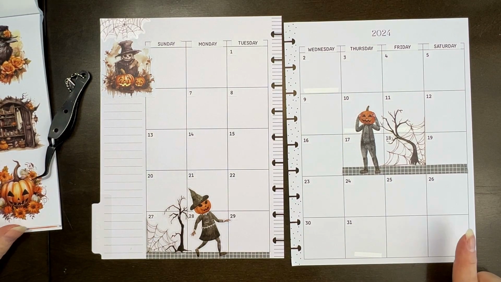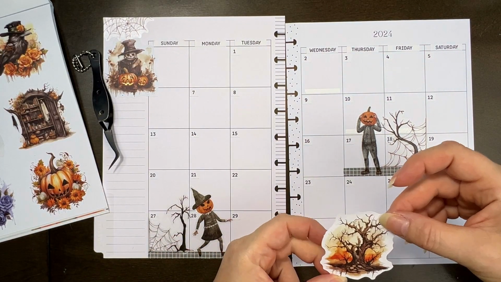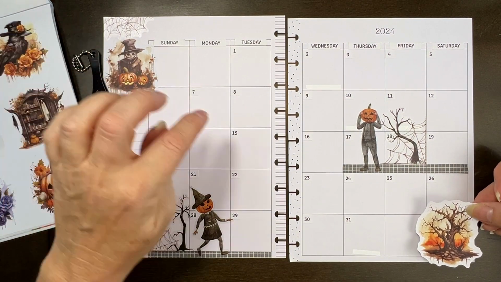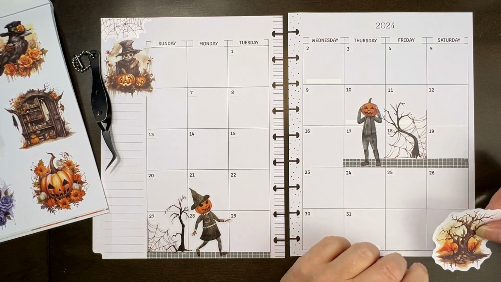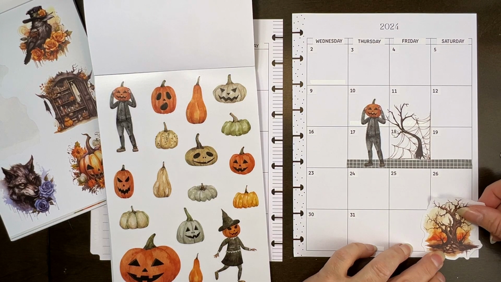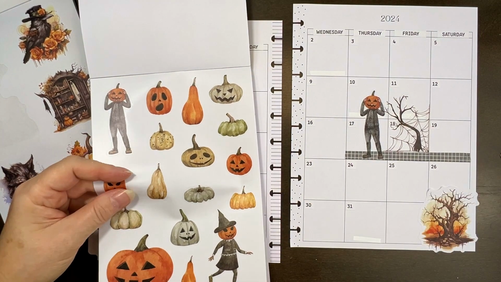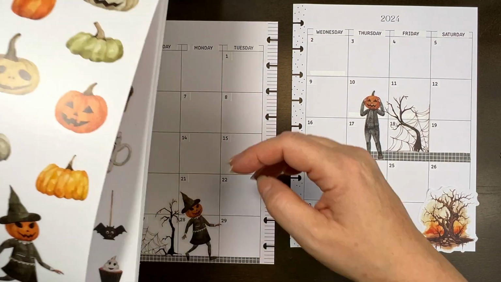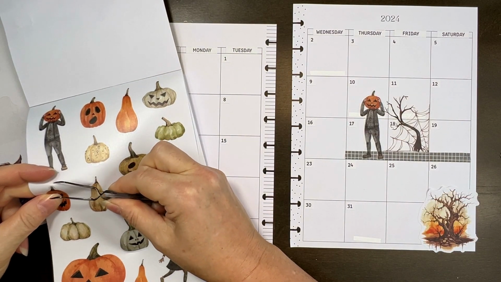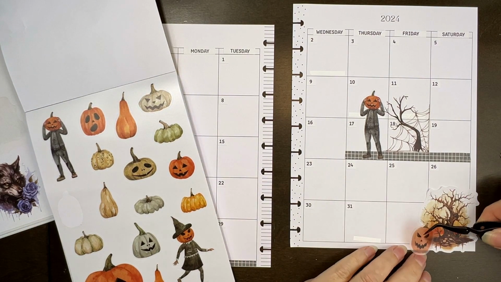So down here, there is a creepy orange tree, but it's the same color, so I want to bring it corner to corner. So I'm going to put it down so that it covers up all these lines here. And let's just see. Because I'm kind of wanting some spooky pumpkins.